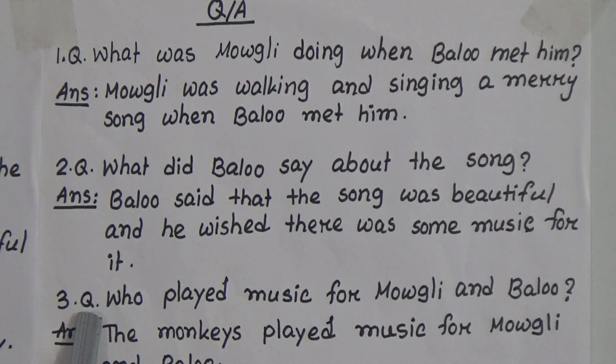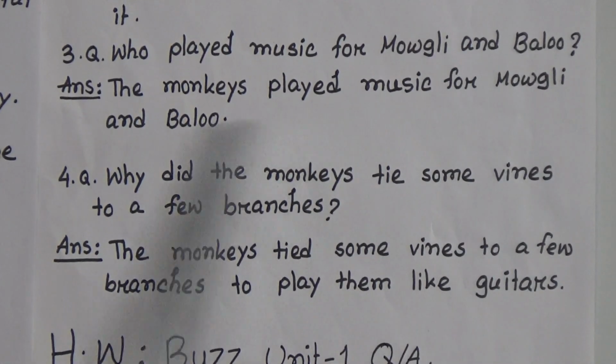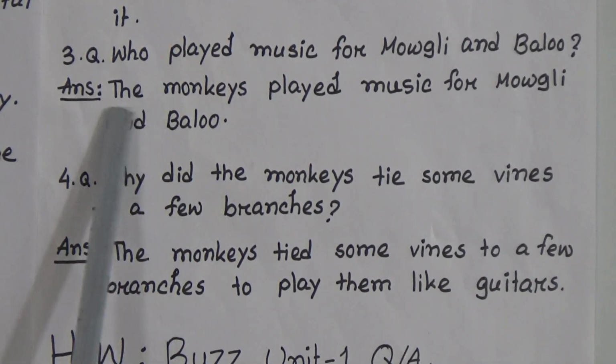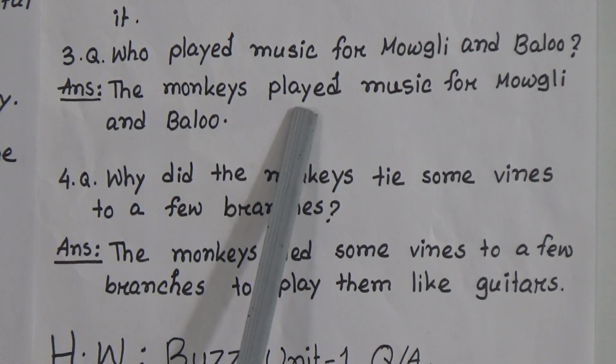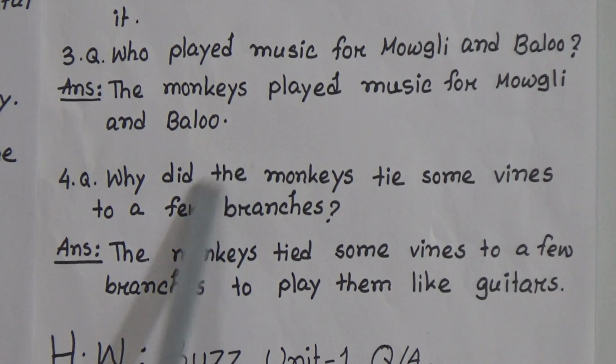And now number 3 question is, who played music for Mowgli and Baloo? Answer is, the monkeys played music for Mowgli and Baloo. I am repeating. The monkeys played music for Mowgli and Baloo.